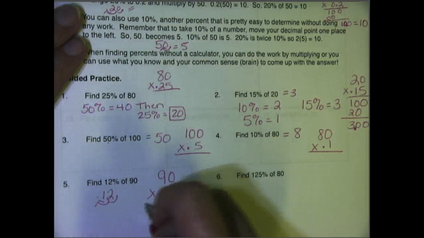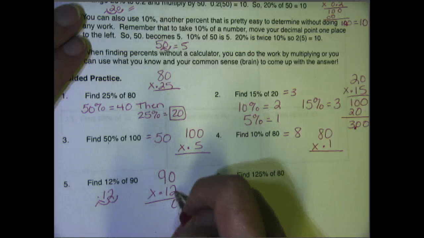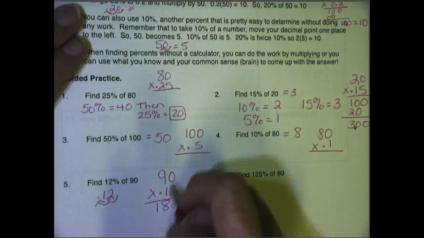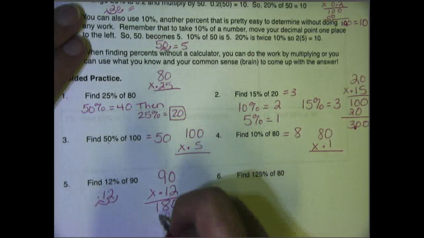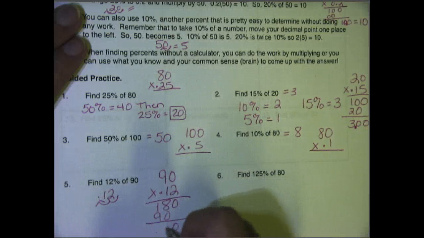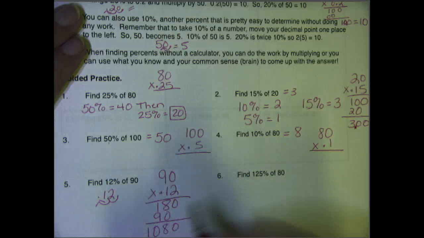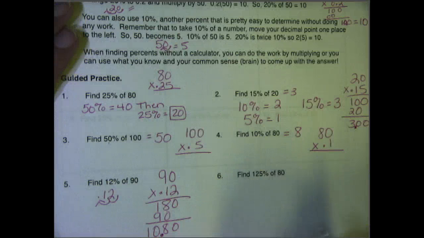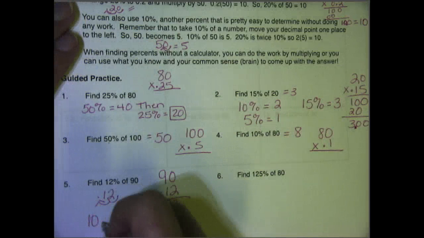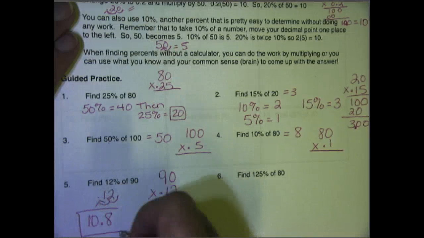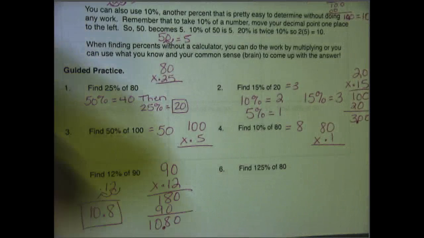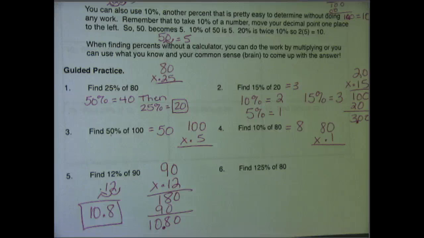multiply by the decimal. 2 times 0 is 0, 2 times 9 is 18, 1 times 0 is 0, 1 times 9 is 9. I get 1080. I have 2 places to the right of the decimal point, so 10.8. So 12% of 90 is 10.8. That one's a little bit harder to come up with using your brain.